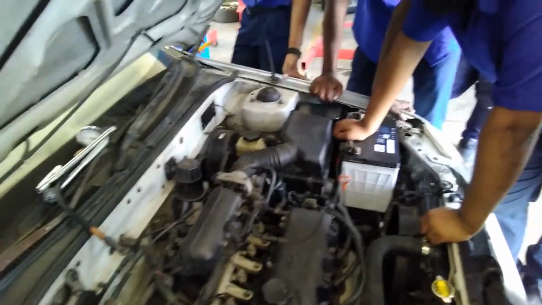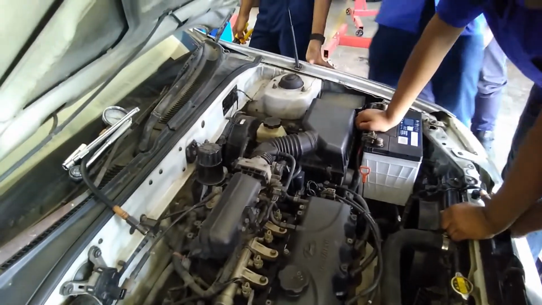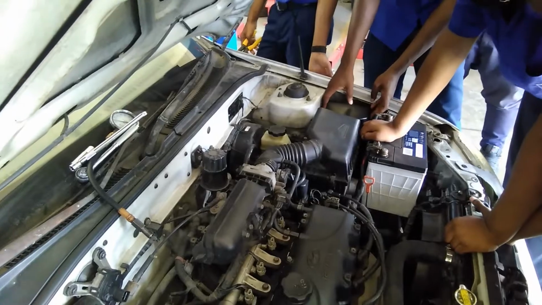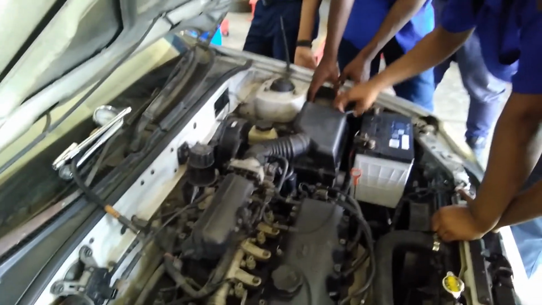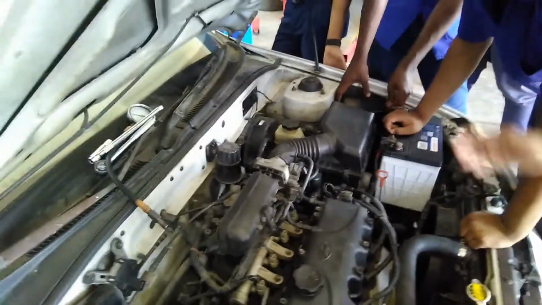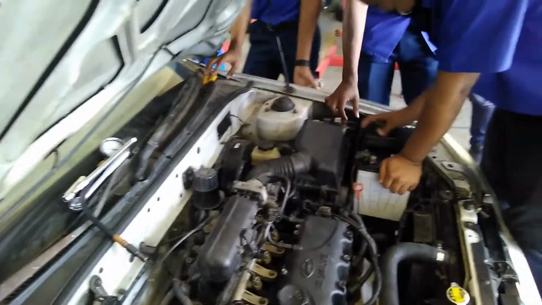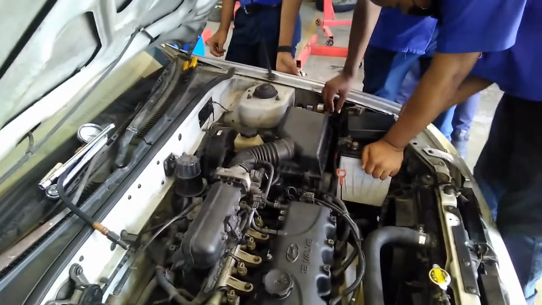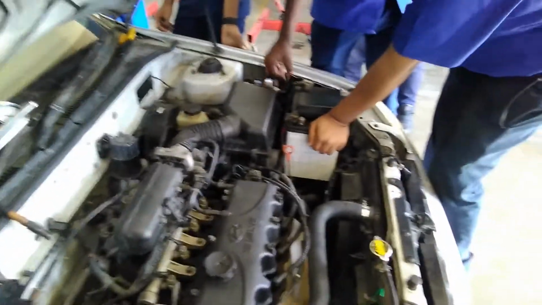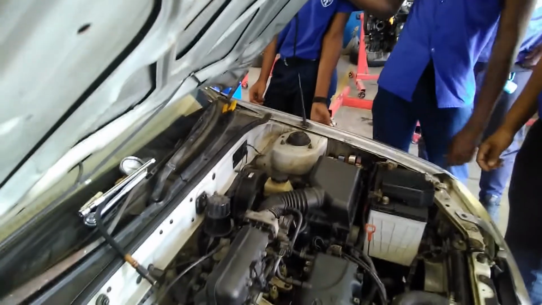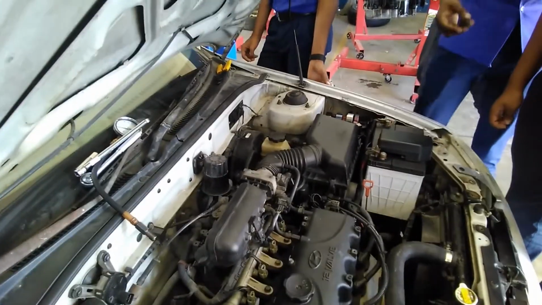We need to disable what? We need to disable the fuel pump relay, so we need to disable the fuel pump. Right, so you can disable the fuel pump by removing the fuel pump fuse or the relay, and you crank the engine over until it stops.